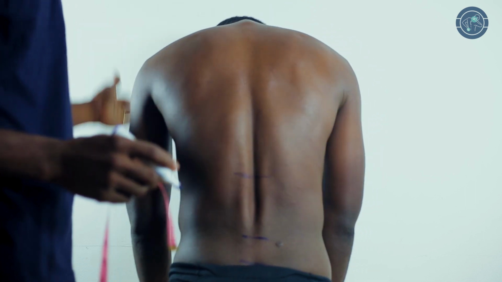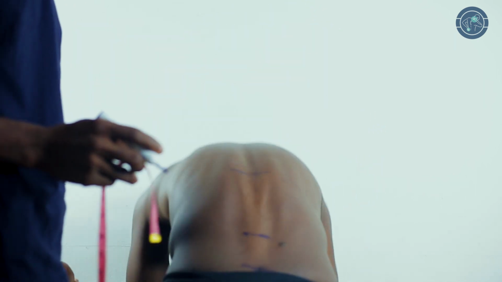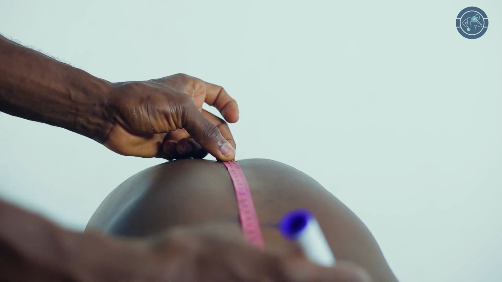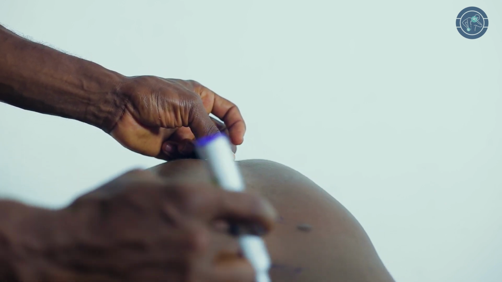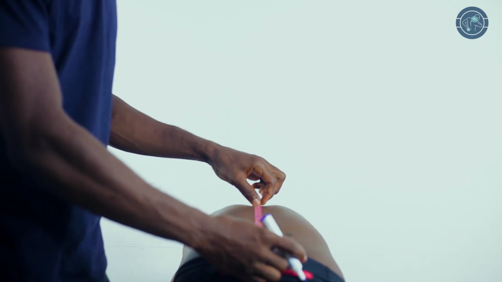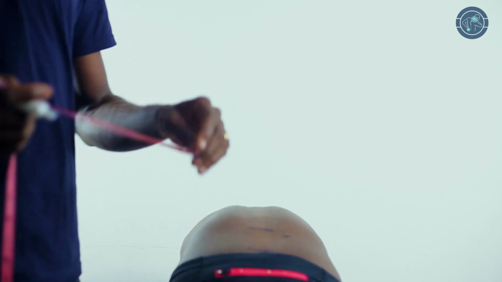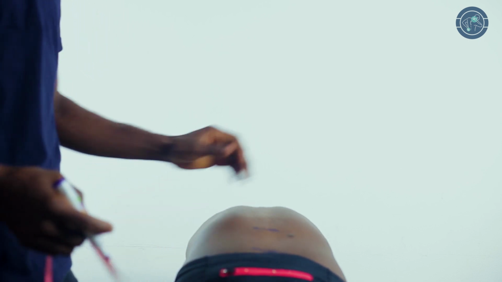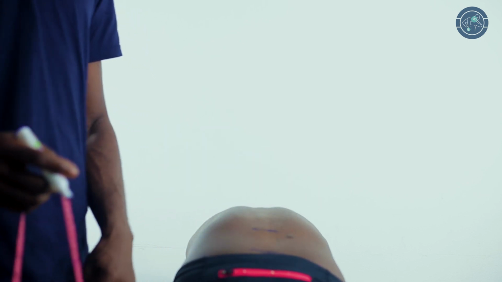So now we instruct our patient to bend down as if he wants to touch the toes. As the patient is bending, one of the things you should look at is that the knee is not flexed. So you measure the whole distance again, and we have 23 centimeters. If you subtract 15 from 23 centimeters, you have 8 centimeters. That means that the patient's range of motion for the spine is intact. Therefore, this patient has no problem with the spine.